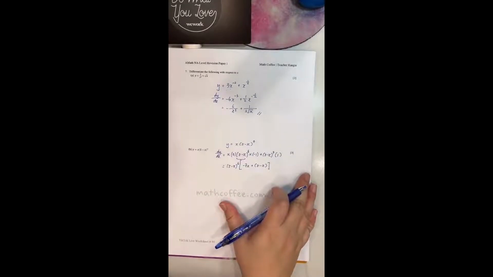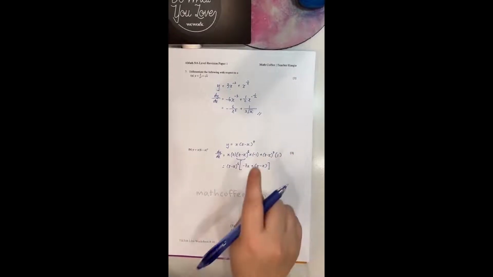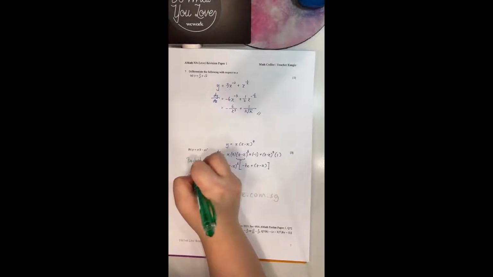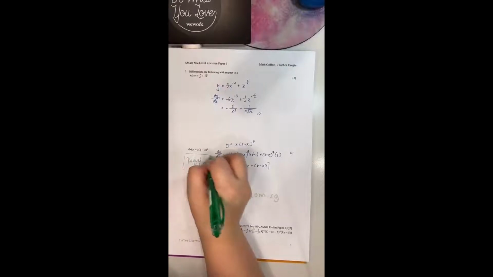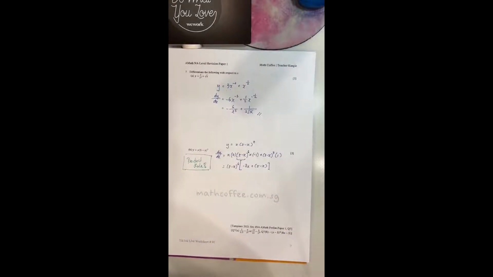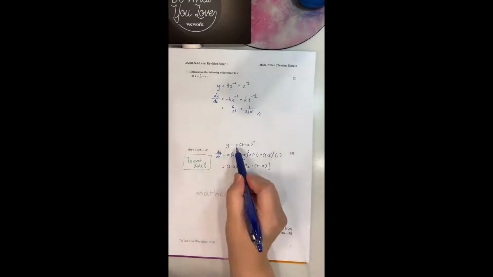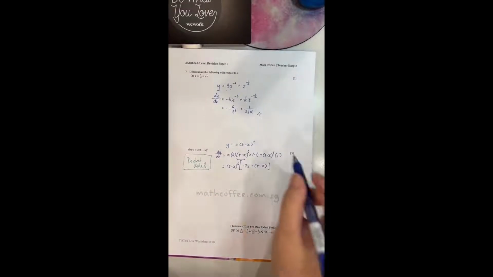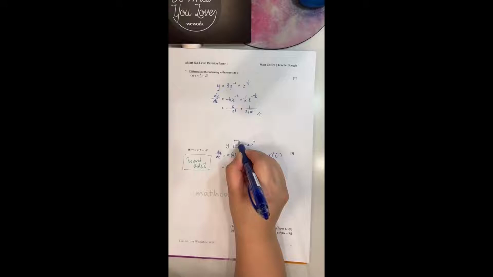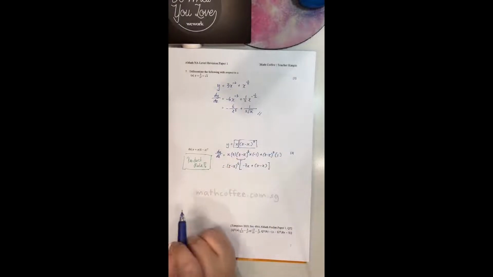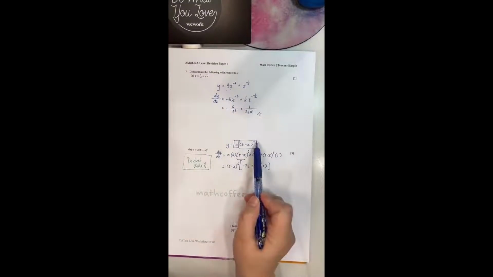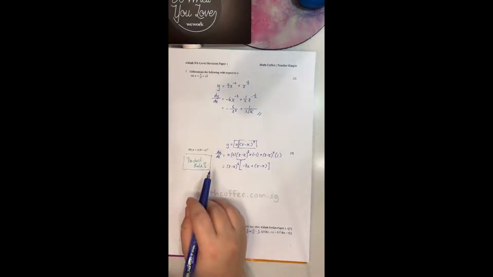Okay, I'm going to repeat. I differentiate using the product rule. Okay, product rule. So I keep x, differentiate the right hand side. Basically that is like this times this. So the x is what I call the left hand side, and this one is called the right hand side.